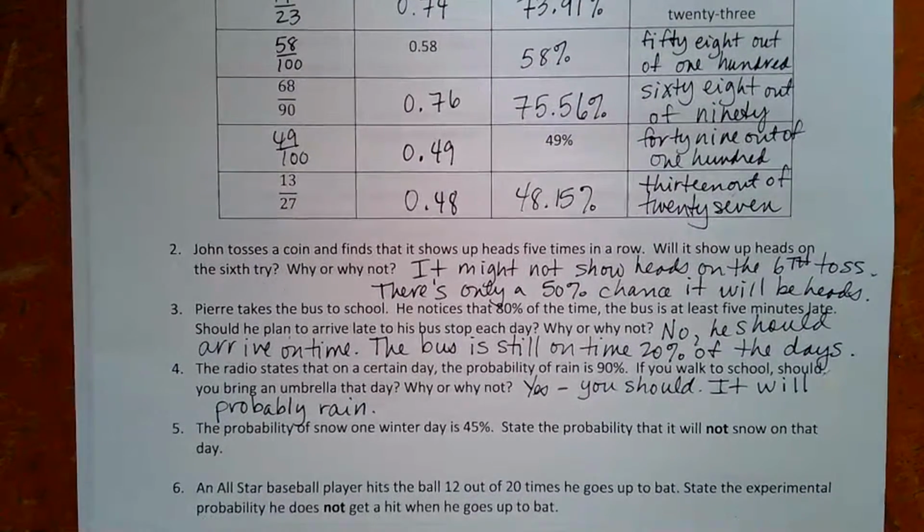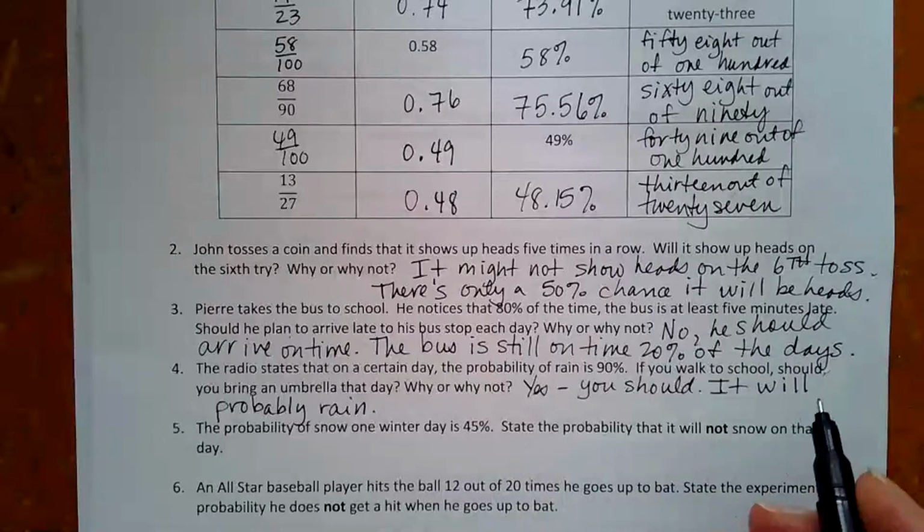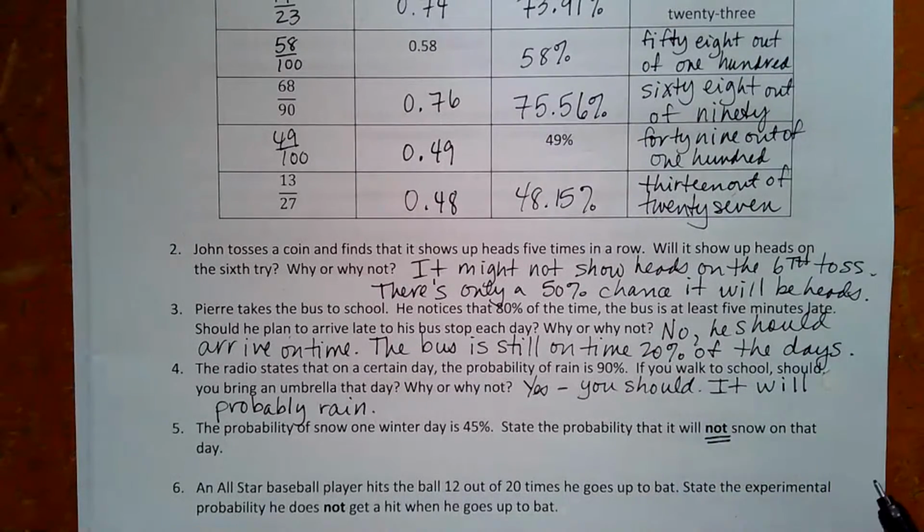Number 5, the probability of snow one winter day is 45%. State the probability that it will not snow on that day. All right. So this is called the complement. Okay.